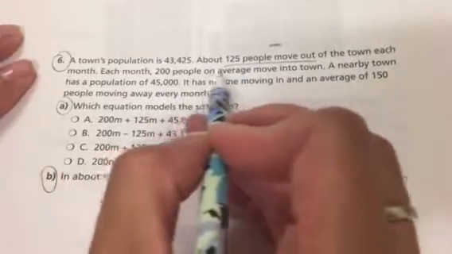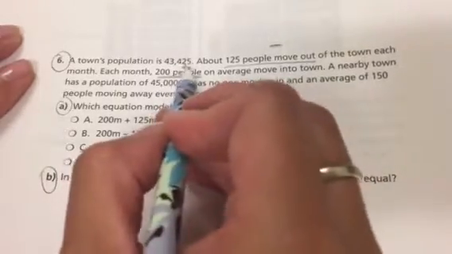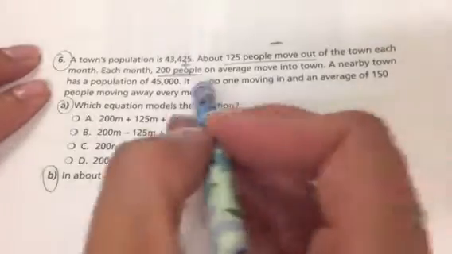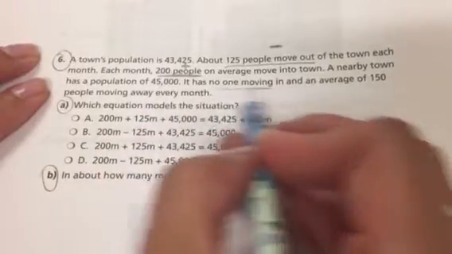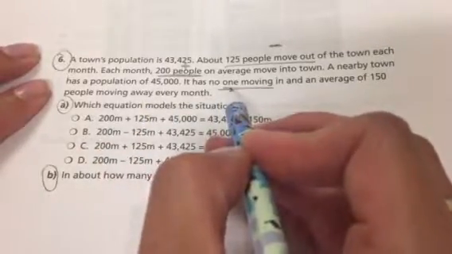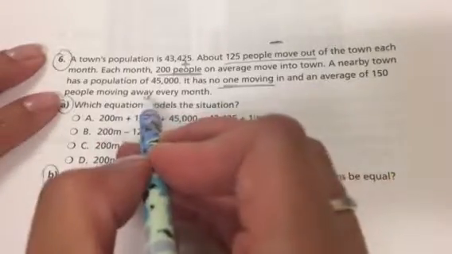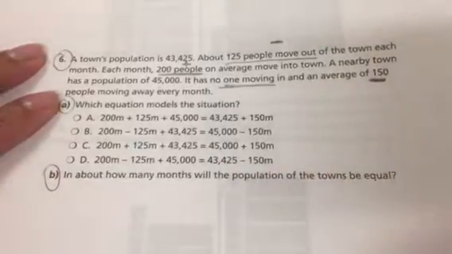And then 200 people on average move in, so we're going to have to add on 200 people. Another town nearby has a population of 45,000. No one's moving in, so we're not going to add anything. But an average of 150 people move away, so we're going to have to subtract that 150.